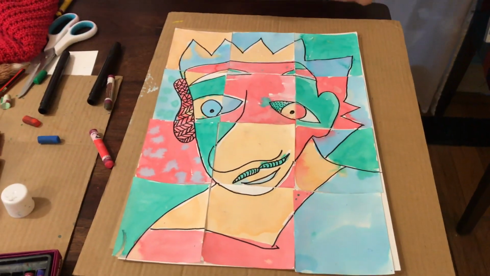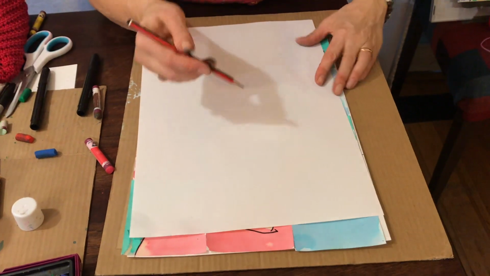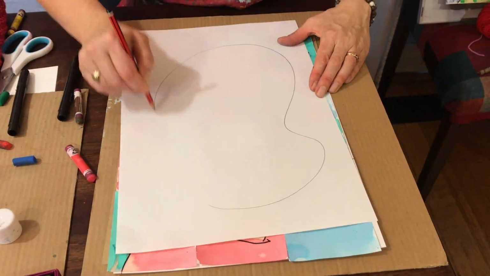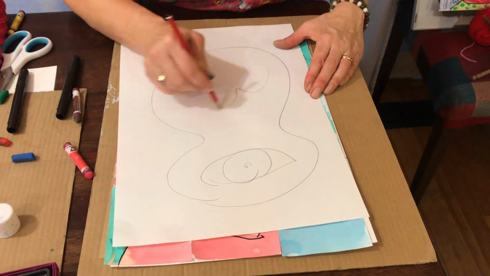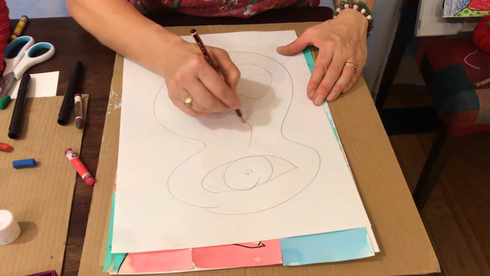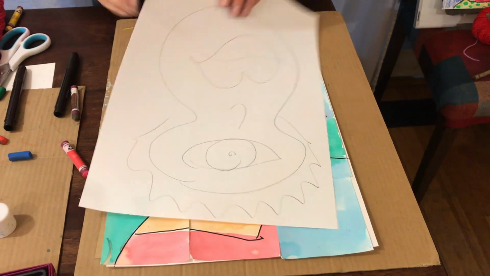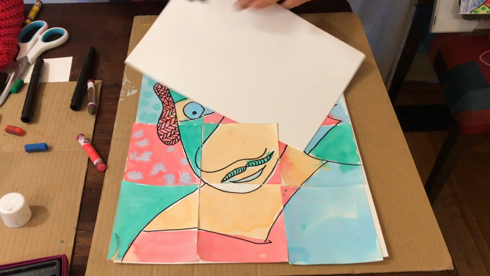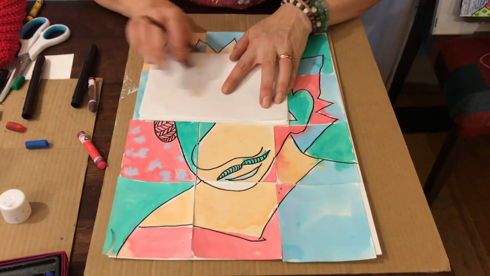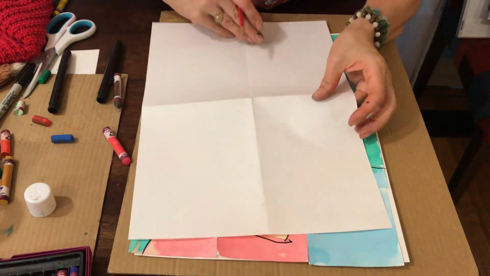So your first job, I'm going to run you really, really quickly through it again. You draw an abstract face however you want. I did it really quick. You turn it over, you can fold it into however many squares you want to do. You might only want to do 4. Open it up. Do your numbers on the back.